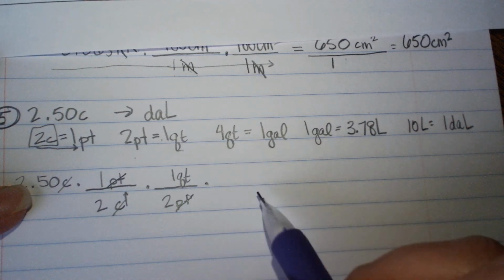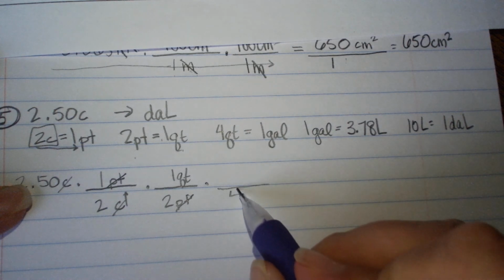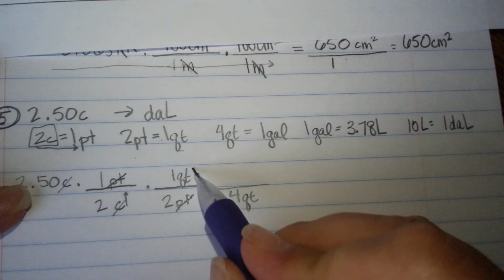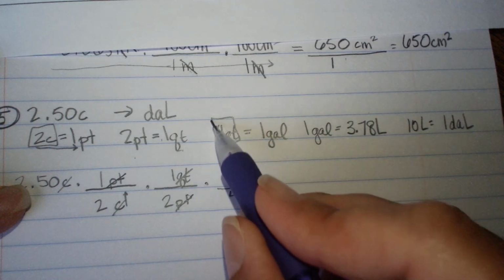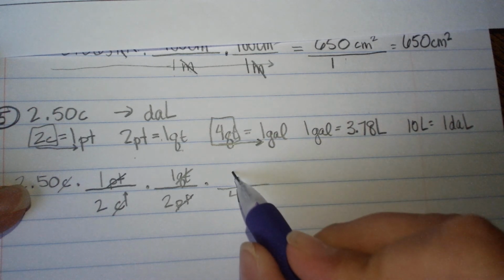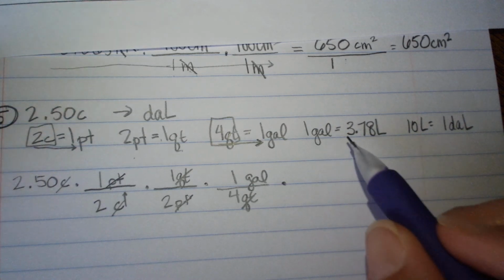I'm going to say, all right, what's going to go on the bottom? 4 quarts or 1 gallon? 4 quarts, because I need to cancel my quarts. I always want to keep that organized. So I use 4 quarts, and I'm going to come up with the 1 gallon. Now I need to get rid of gallons.